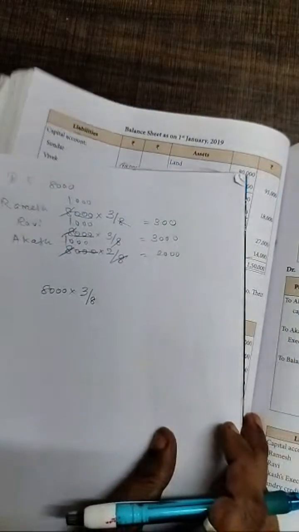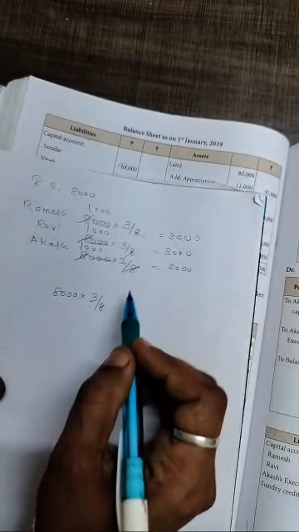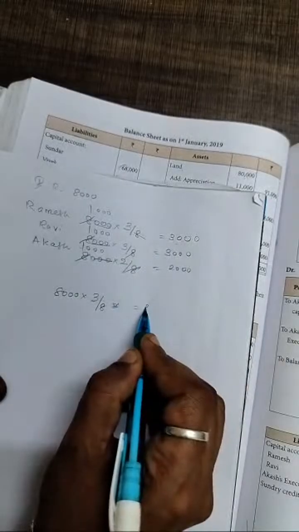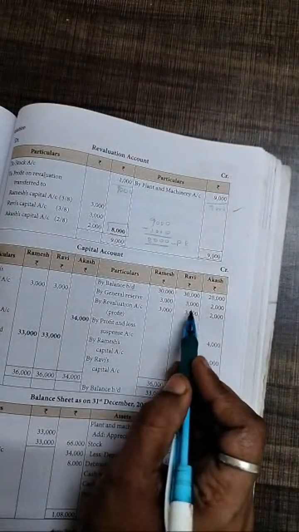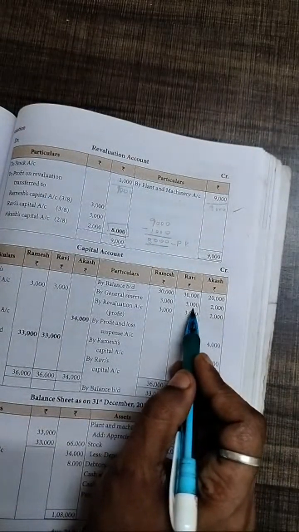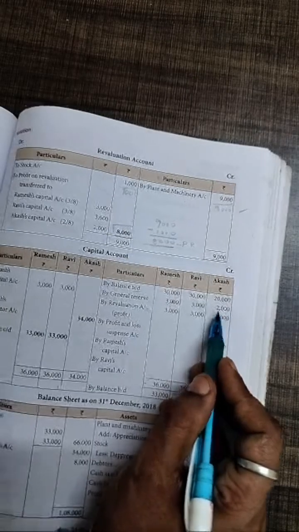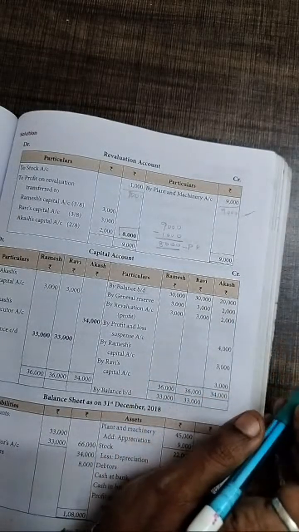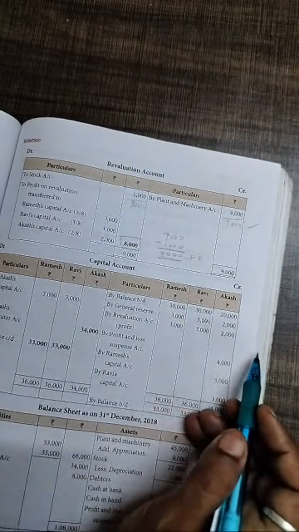The same answer we already got: when we transfer 8,000 rupees to the respective partners' capital accounts with the profit sharing ratio, 3,000 rupees goes to Ramesh's capital account, 3,000 rupees goes to Ravi's capital account, and 2,000 rupees goes to Akash's capital account, with the profit sharing ratio 3:3:2. Got it? For the 8,000 rupees general reserve. Okay.